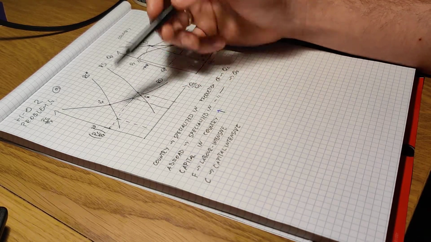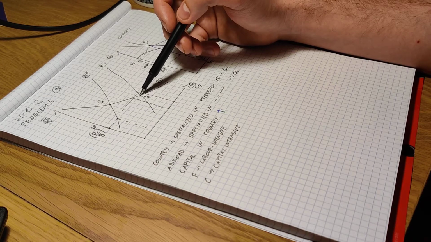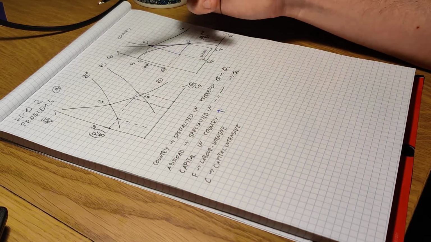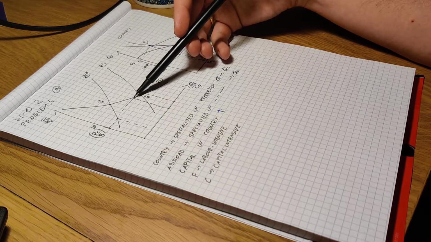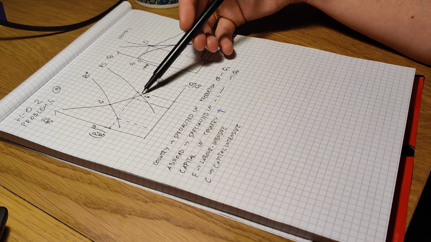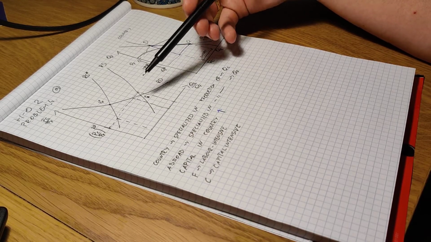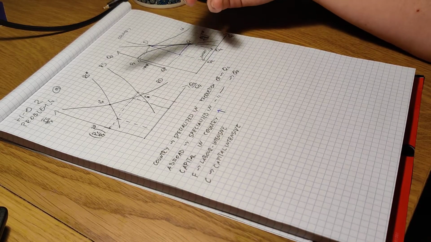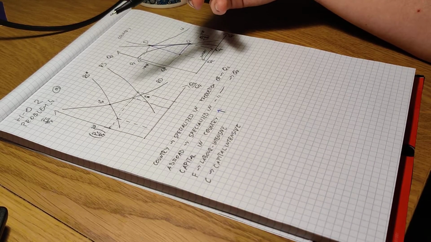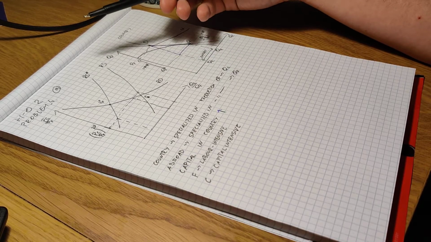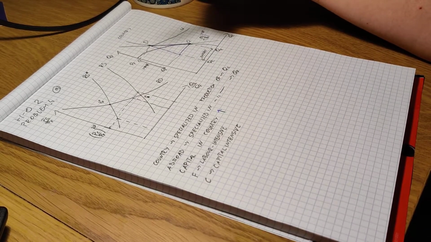And now, after opening to trade, we know that the relative price is going up in here. We know that we are producing a bigger amount of C in the country. If we have a big amount of good C in the country, the price of C is low. After opening to trade, the price is rising.